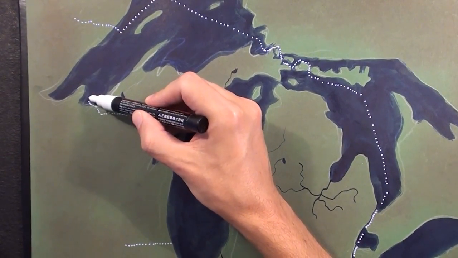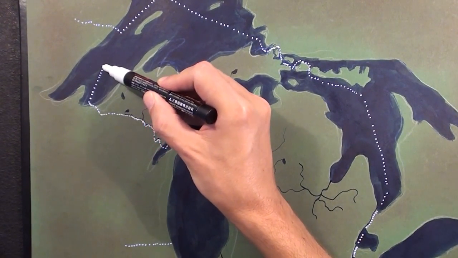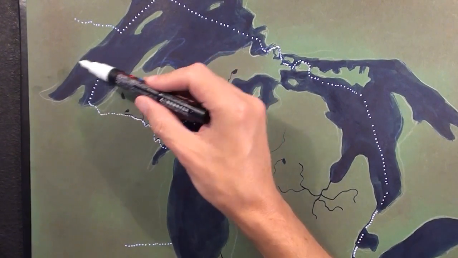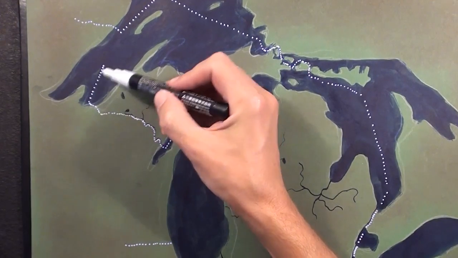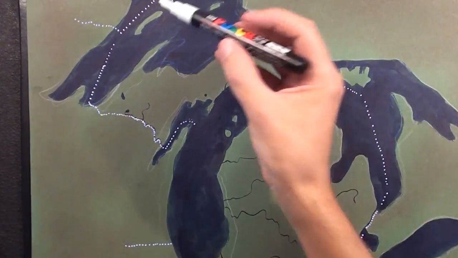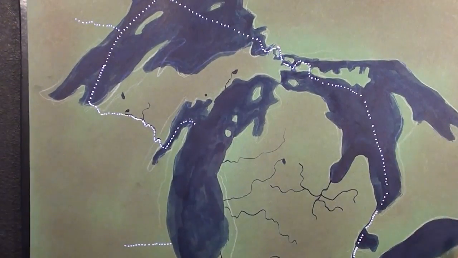And here we have the border in Lake Superior between Minnesota, Wisconsin, and the Upper Peninsula of Michigan.